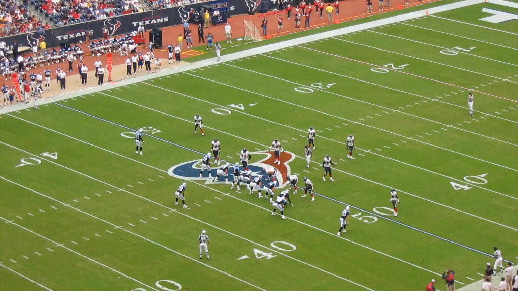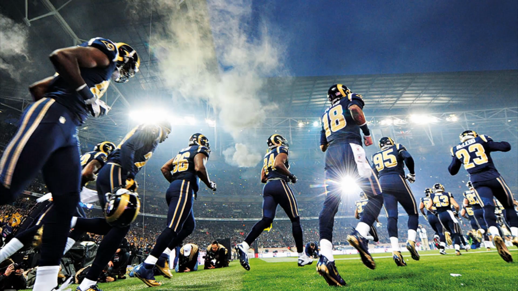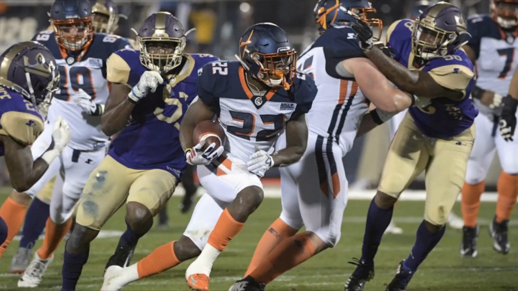American football is one of the biggest North American sports. While the game is played worldwide, professional leagues in North America such as the NFL easily attract the best players in the world, making it the most competitive league.